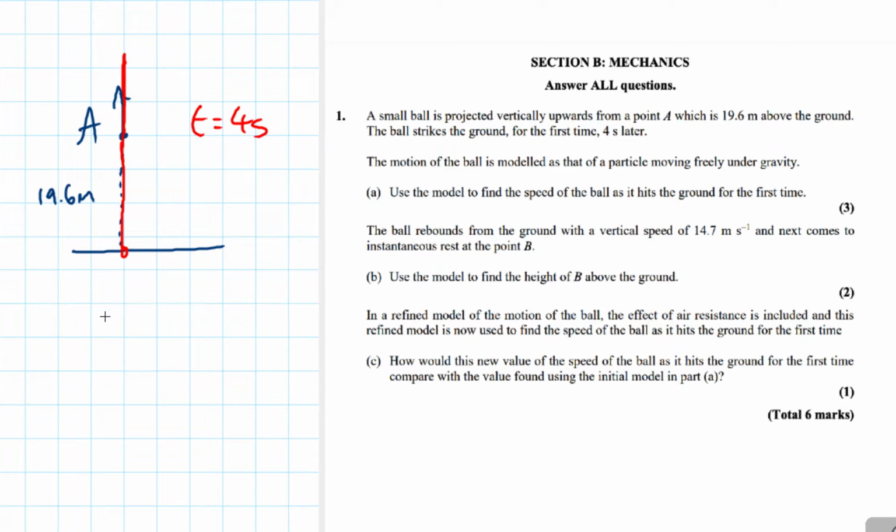So we're going to use SUVAT. The motion of the ball is modelled as that of a particle moving freely under gravity. That means acceleration is equal to g. Now here you've got to make a decision. Do you take upwards as positive or do you take downwards as positive? You can take either way, it doesn't matter.